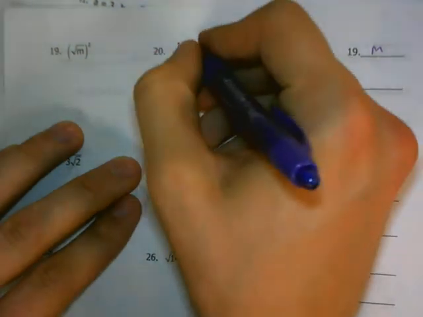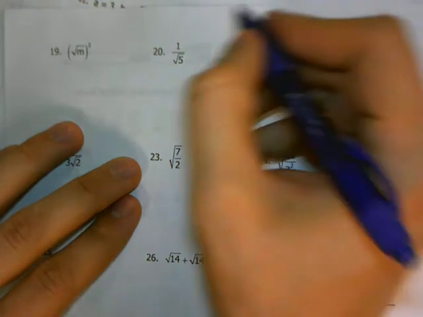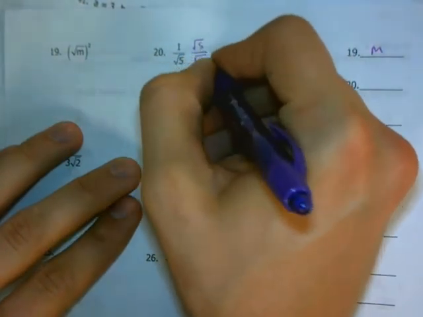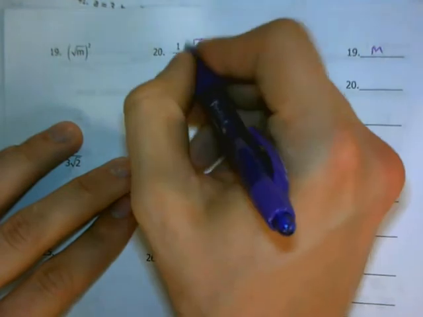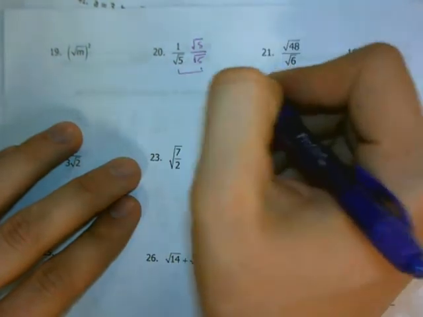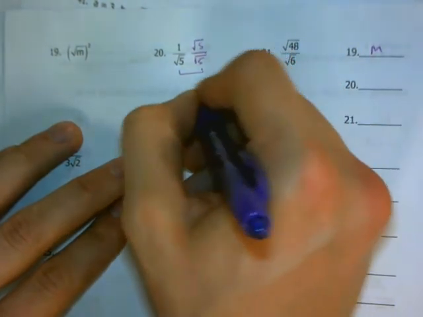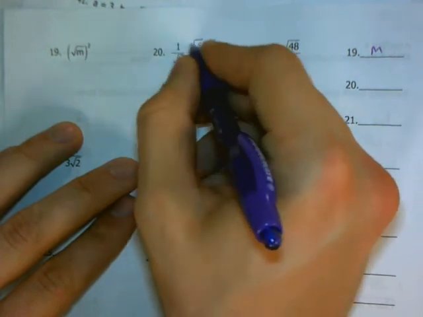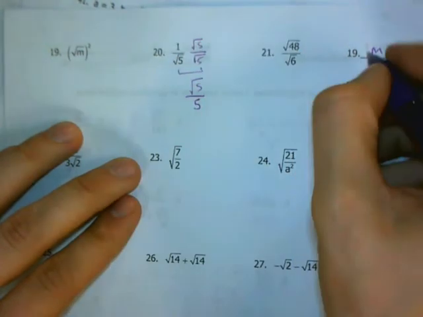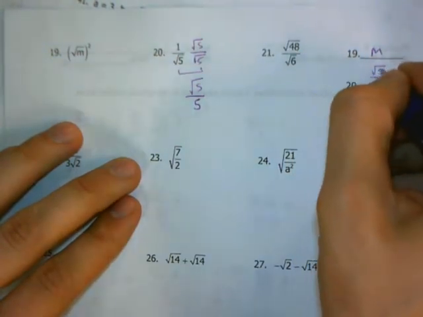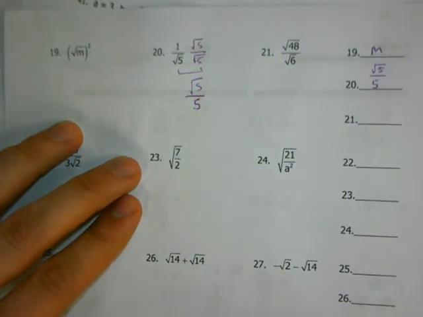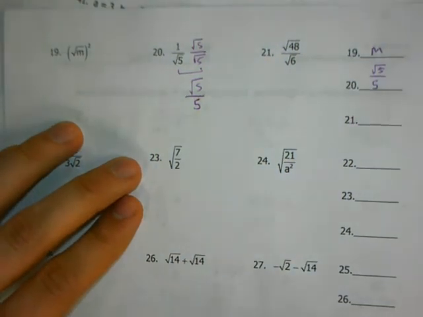Number 20. Don't want the radical on the bottom. So I'm going to multiply by a very specific 1. Square root of 5 divided by the square root of 5 is 1. What this does is allows the radical to be released in the denominator. Square root of 5 times square root of 5 is 5. And then 1 times square root of 5 will give us the square root of 5 on top. We get the square root of 5 over 5 as our final reduced answer. Well, not reduced, but made nice.